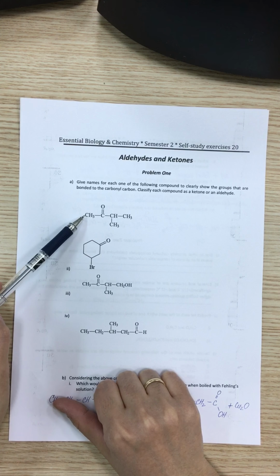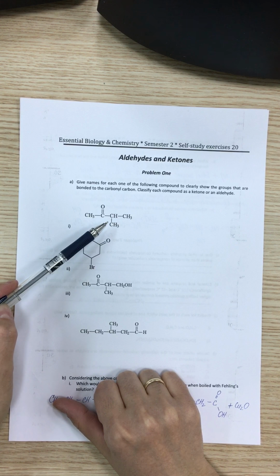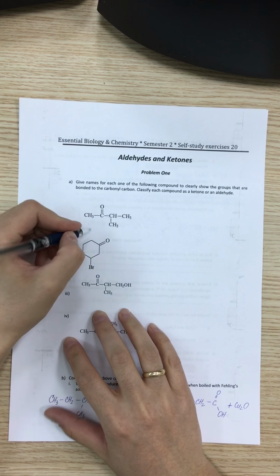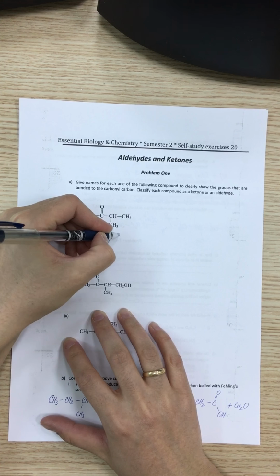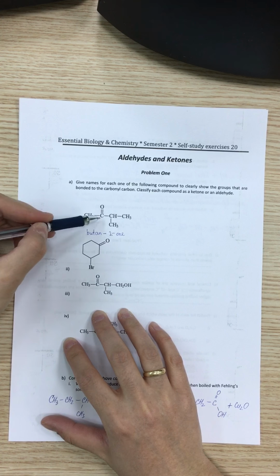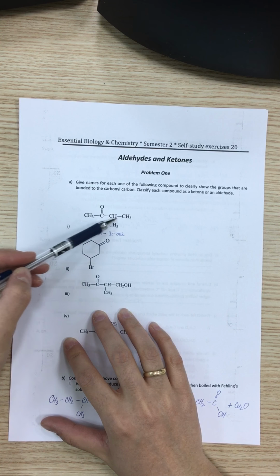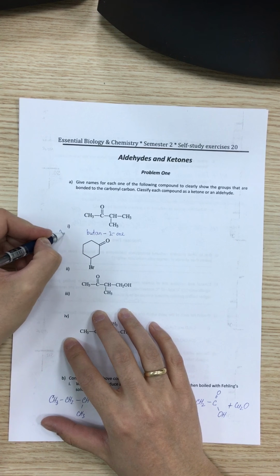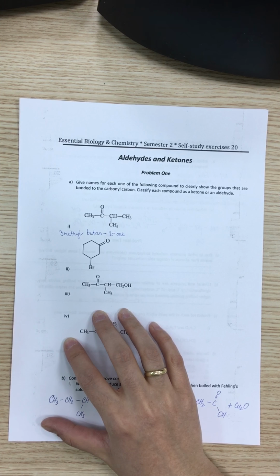So if we start numbering from the left, 1, 2, 3, 4, we have butan-2-one, specifying the location of the carbonyl carbon, and also we have one substitution on the third carbon, which is methyl. So we have 3-methylbutan-2-one to be precise.